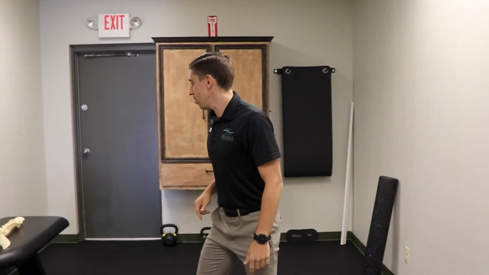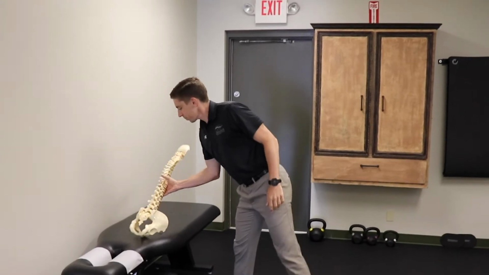So knowing that I was weak on the right, I'm going to take you through two or three exercises to strengthen our glute, which is very important. I'm going to show you here on a model first.